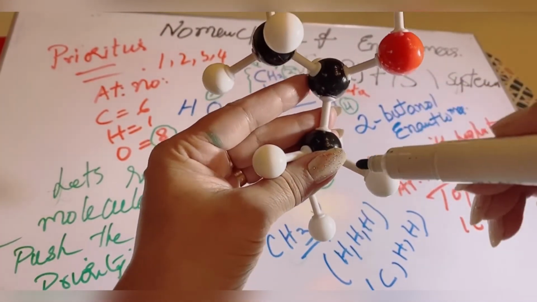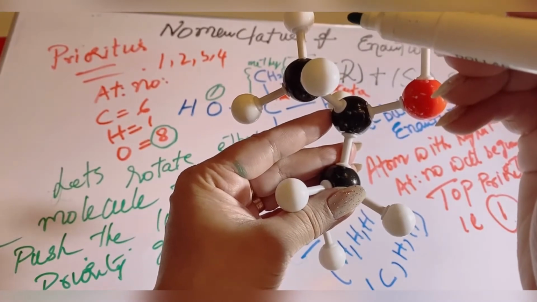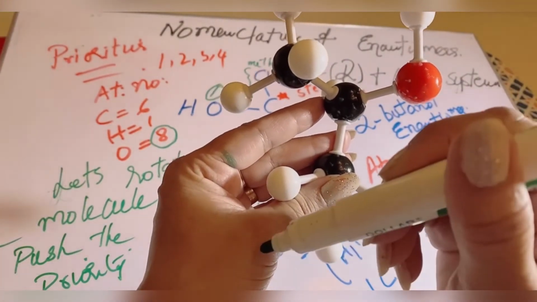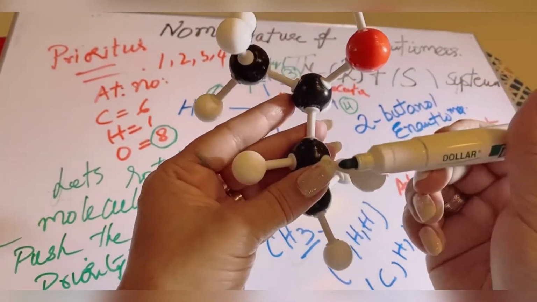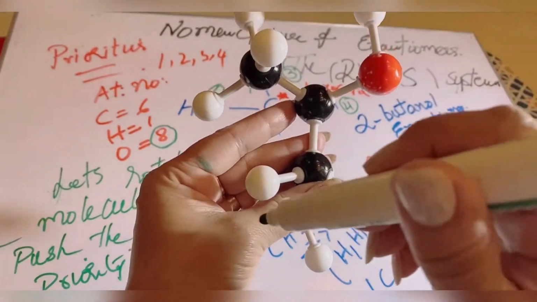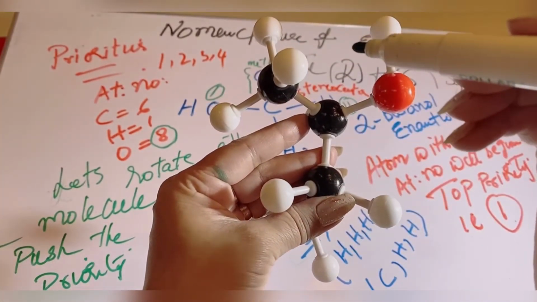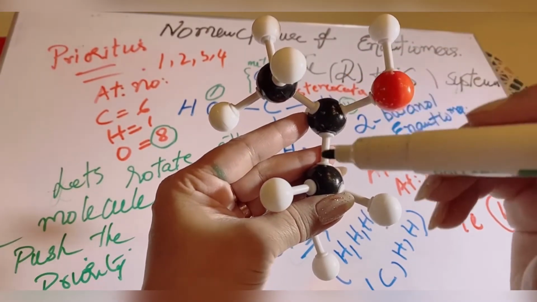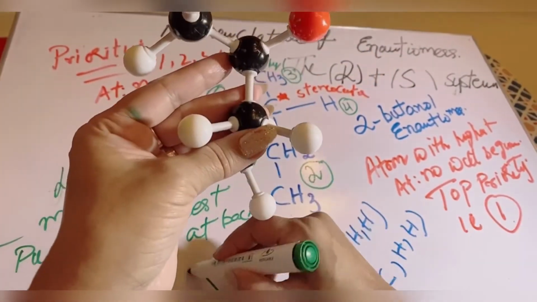It is clockwise, right? We are moving according to the priorities we have given, that is number 1, then of course number 2 and number 3. So what is the direction of the arrows? The enantiomer is moving clockwise, so the enantiomer is designated as R. How is it designated as R?